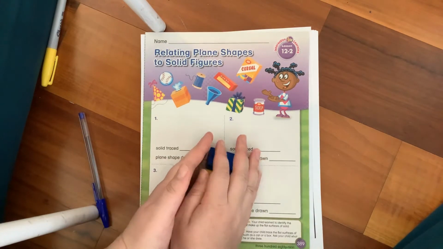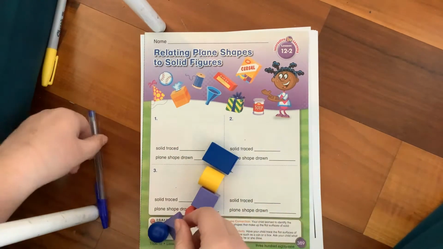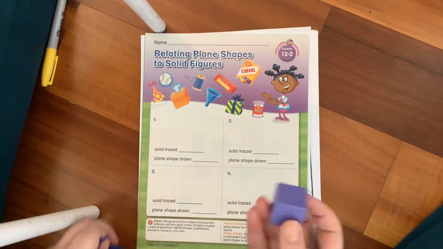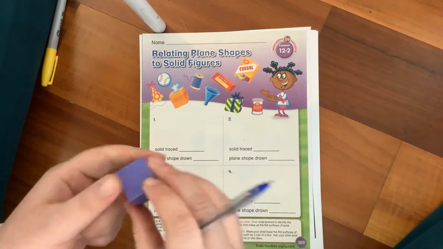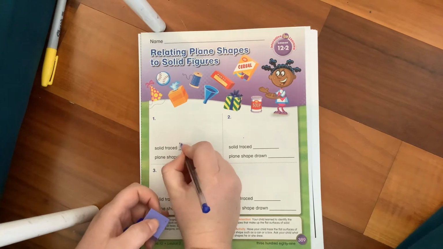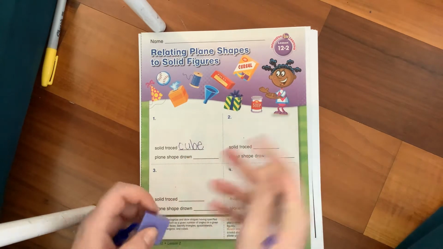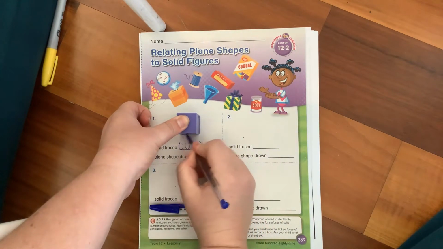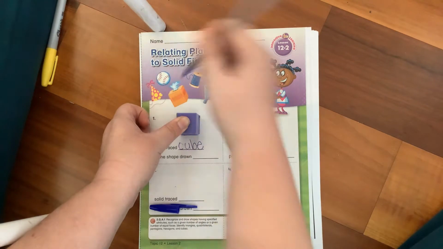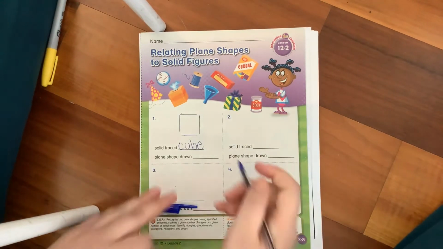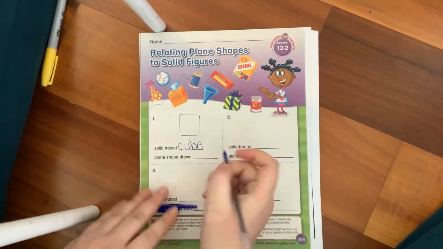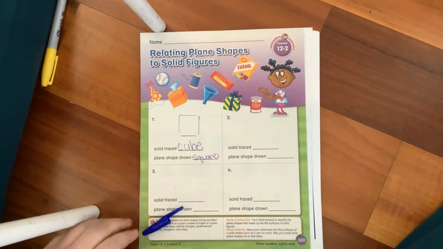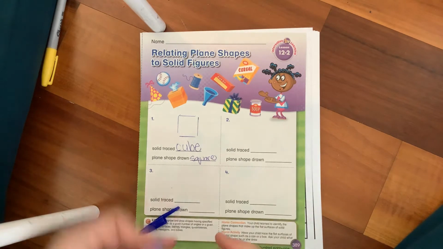We are going to be making plane shapes, so something two-dimensional and flat out of them. So, for example, if I take this solid figure, this is a cube. I'm going to put it on my paper, and I'm going to trace around it. So guys, what shape did I make? The plane shape, the flat 2D figure I made was a square.